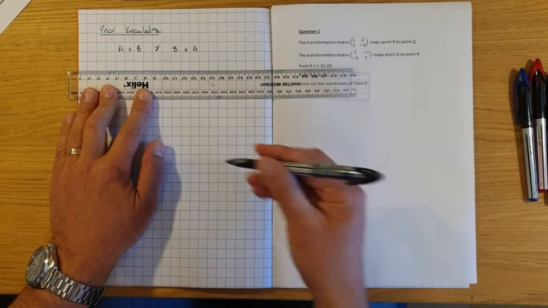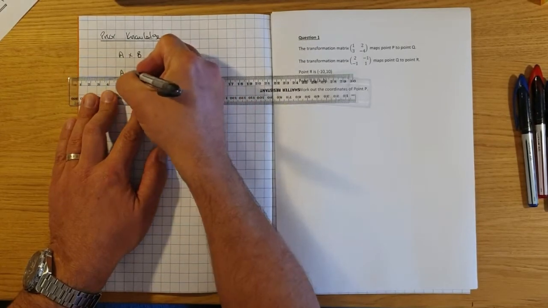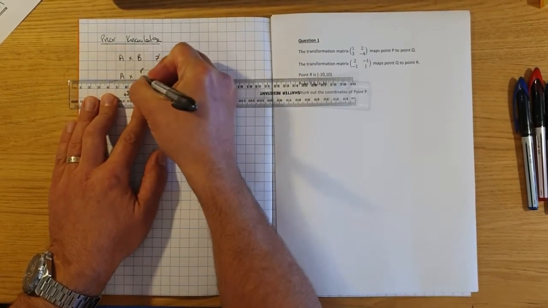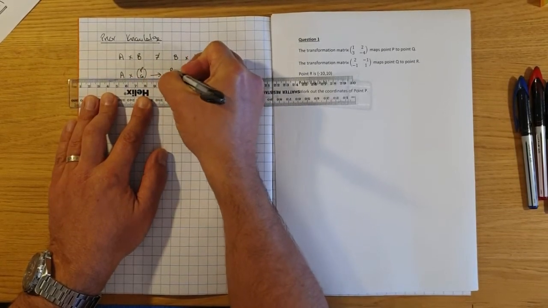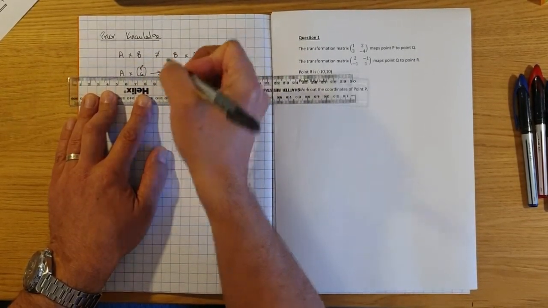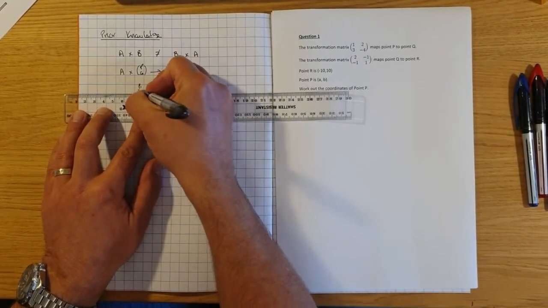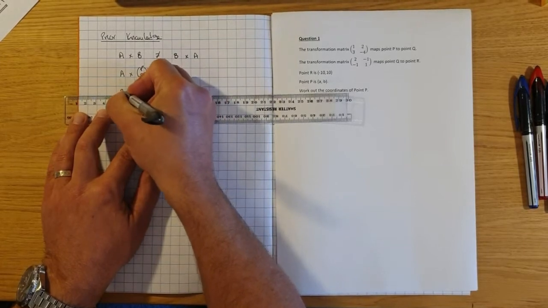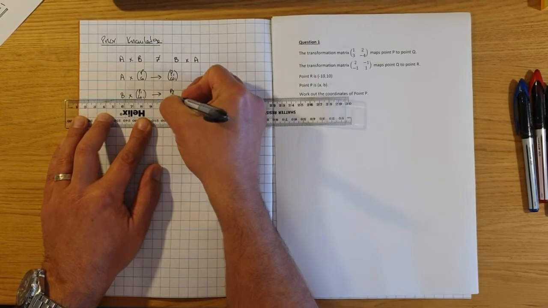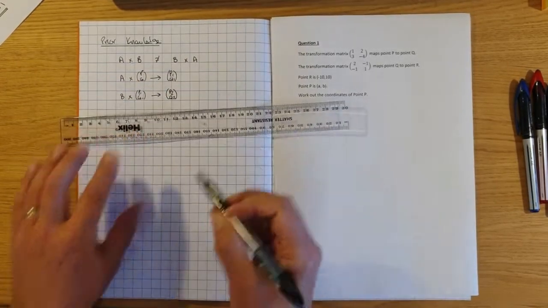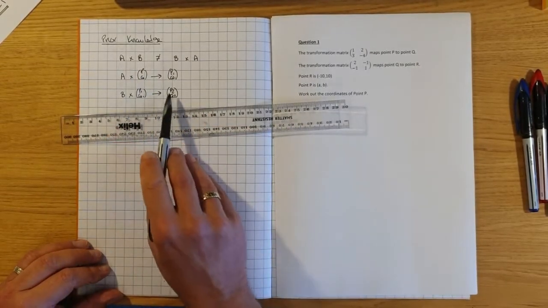The second thing that we're going to need to know is that if matrix A acts on the coordinate PQ to give P1Q1, a new coordinate, and if P1Q1 is then acted on by, say, matrix B to give P2Q2, there is a single transformation that will take us from PQ to P2Q2.